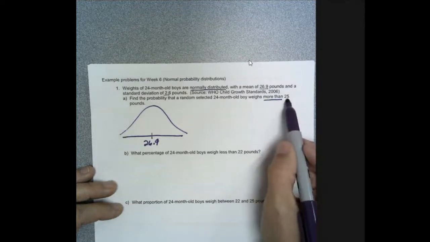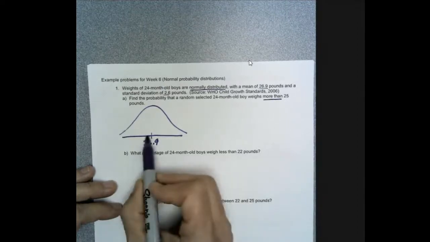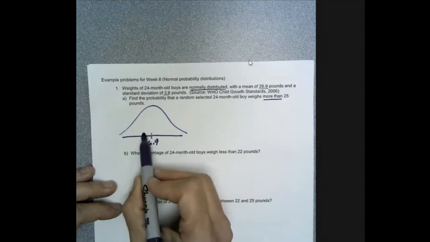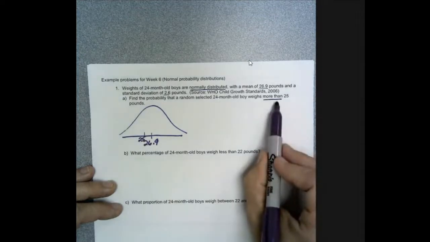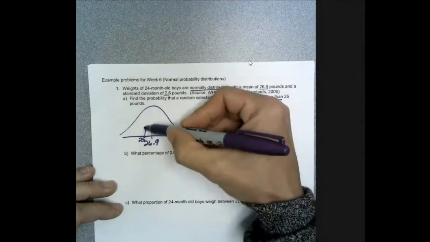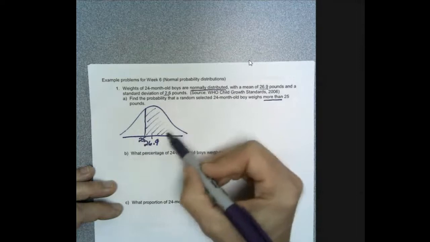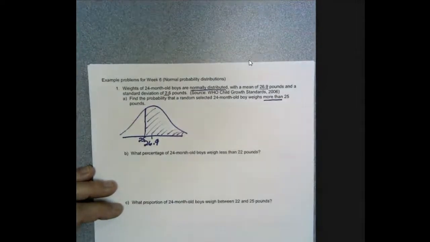So if we want them to be more than 25 pounds, go ahead and put the 25 on your graph, and it would be a little bit to the left of the 26.9. So I'm going to put it over here. More than means that we're going this direction. So I'm going to shade from the 25 to the right.